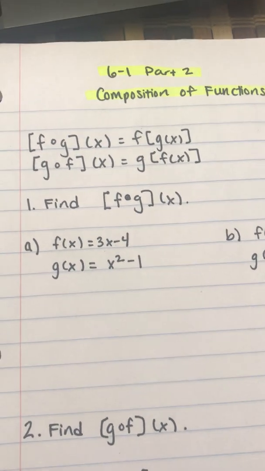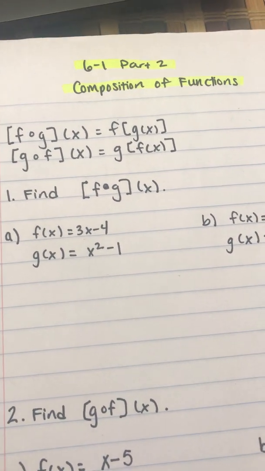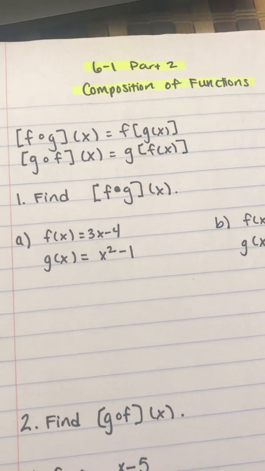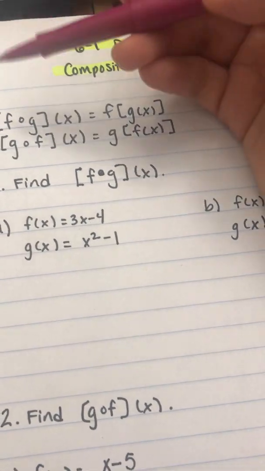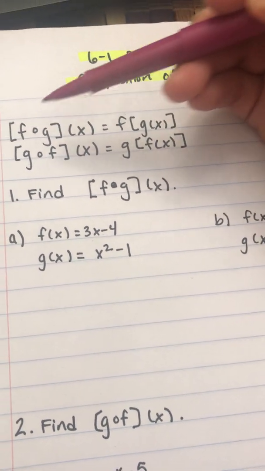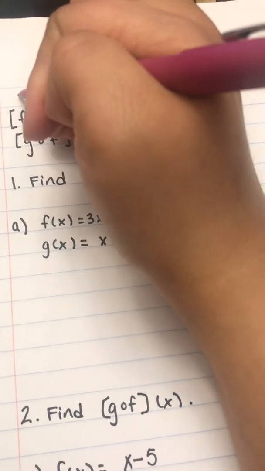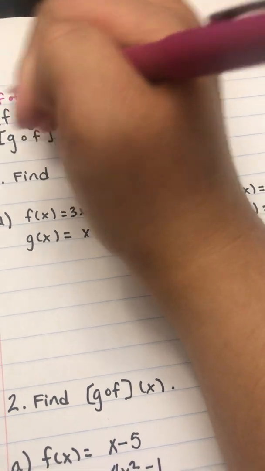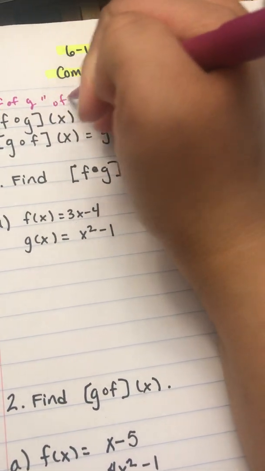So today we're going to be learning about composition of functions. That's where you plug in one function into another. Now, do not read this as f times g. This is not multiplication. The way you would read this would be f of g of x.